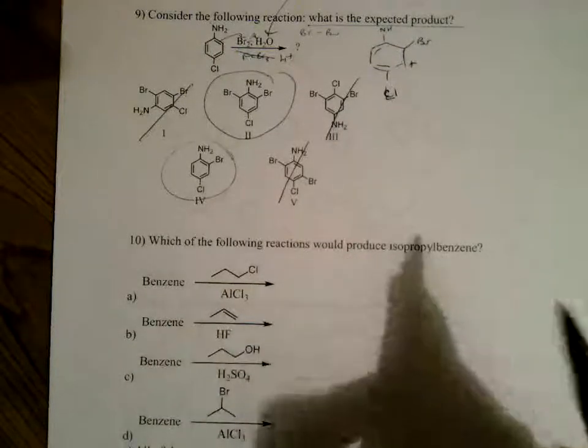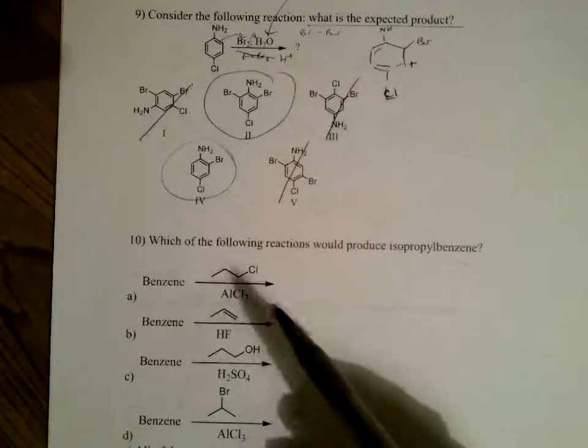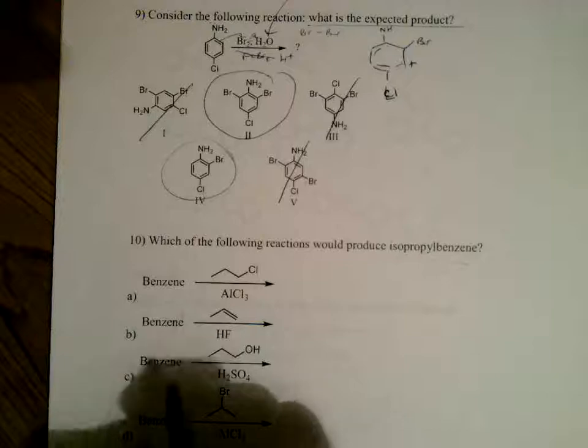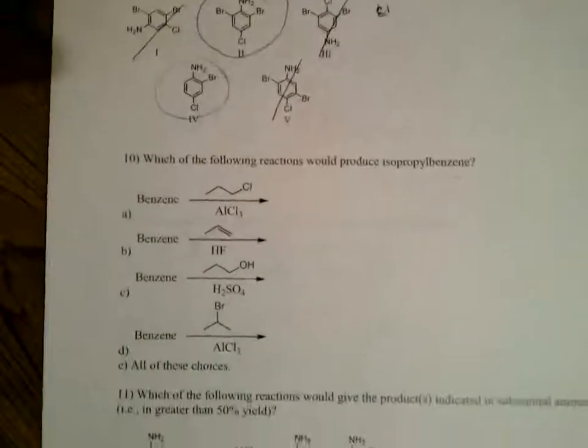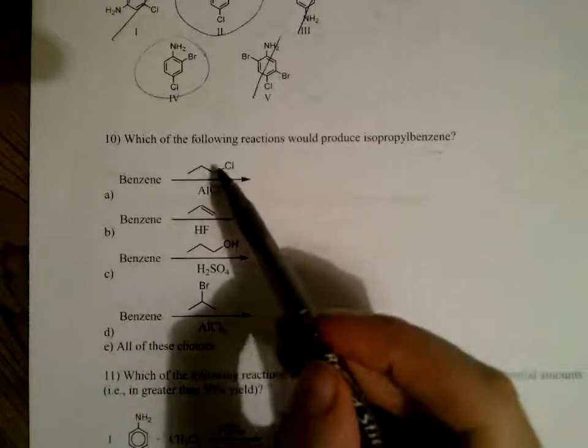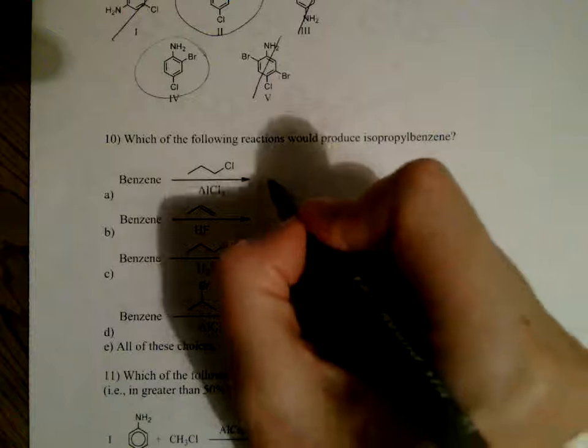Which of the following reactions would produce isopropyl benzene? This is going to be very similar to the last question. Not the last question, I guess. Question before last, question number 8. All these are reacting with benzene in the presence of an acid, so we're just trying to make an electrophile.